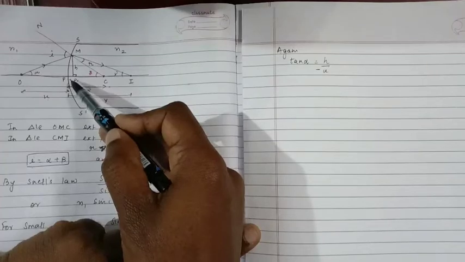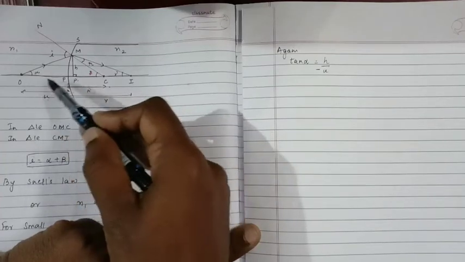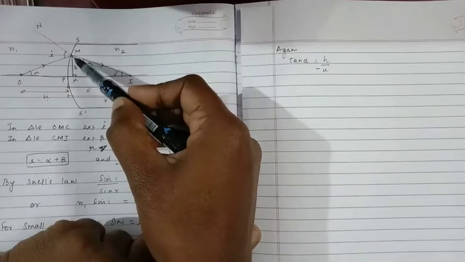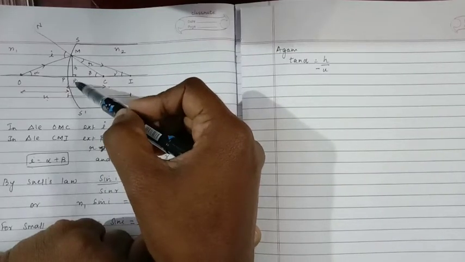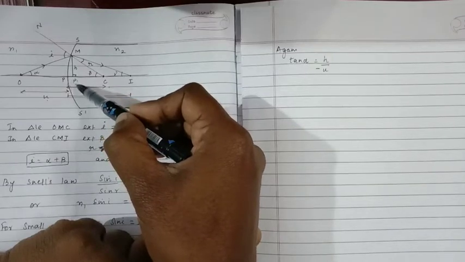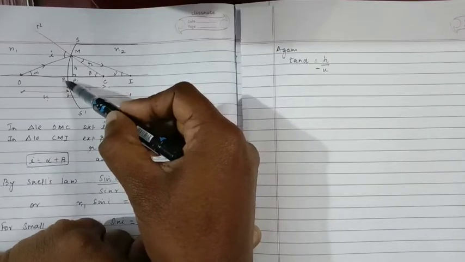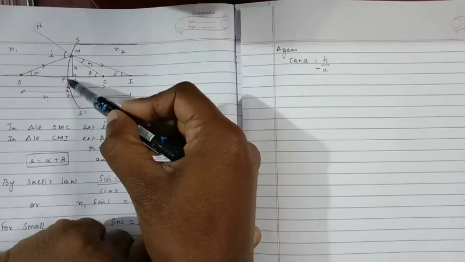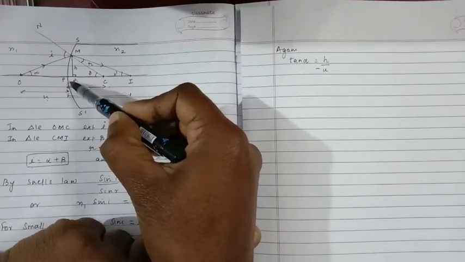And this aperture is very small, so P dash is very close to P, so we can neglect P dash. Instead of P dash, we can write P. See, this distance is very small.